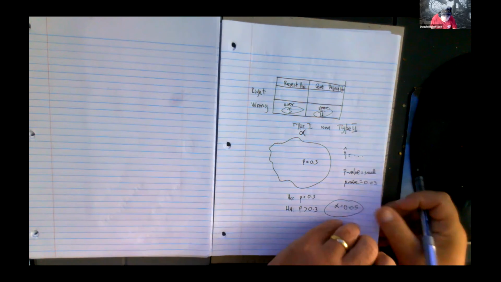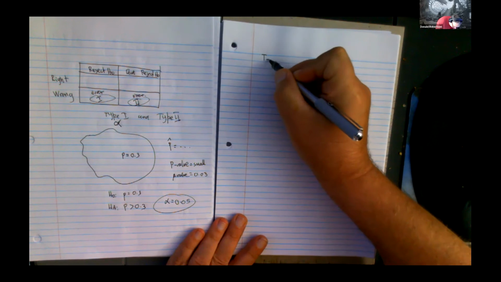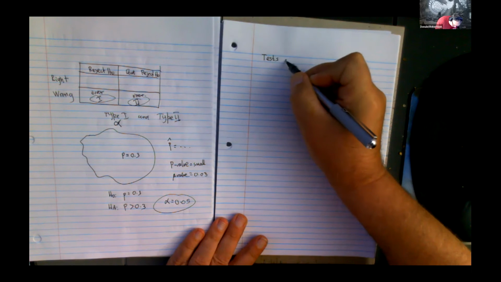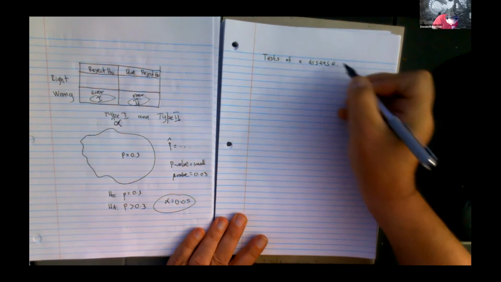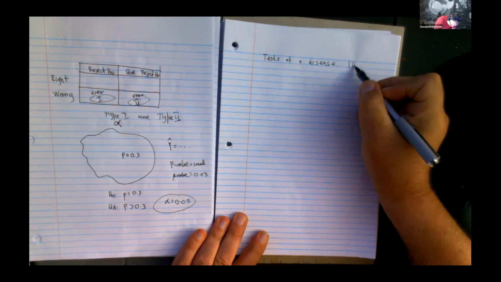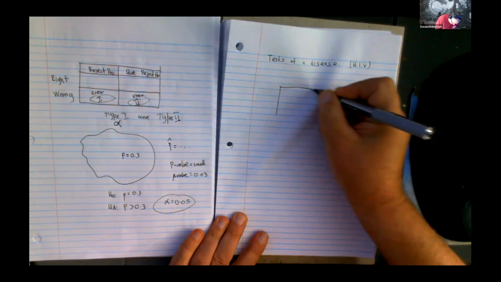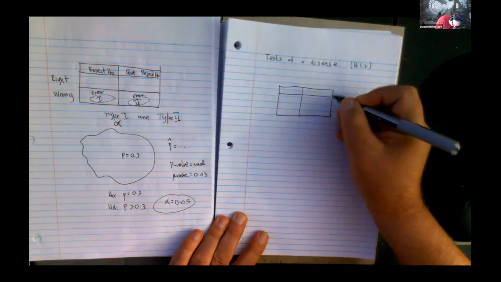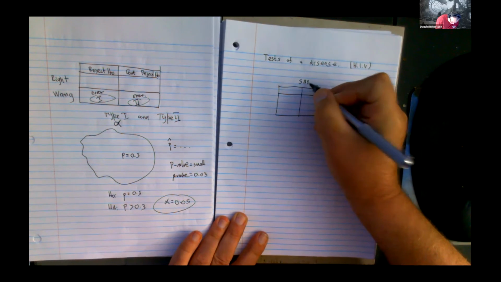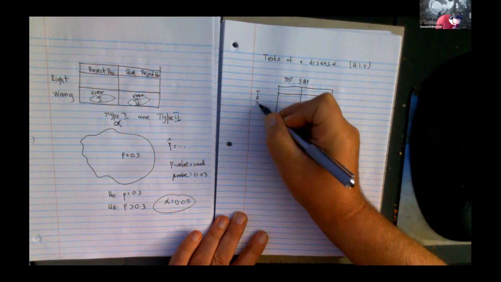Now that's kind of generic because I tried to make it that way. So here's a situation that might help a little bit. Let's suppose we're doing a test for HIV. This is what the test says, and down here, this is going to be the truth.